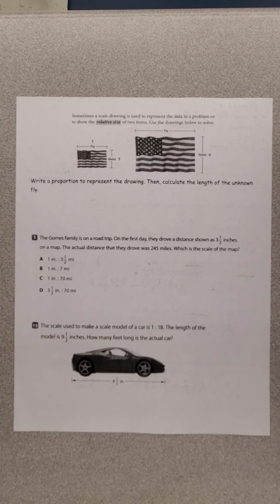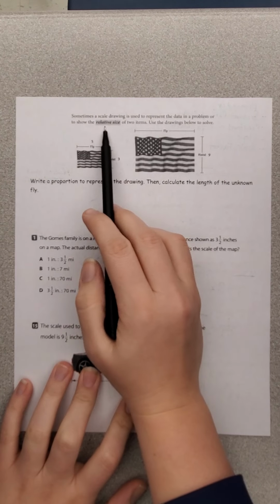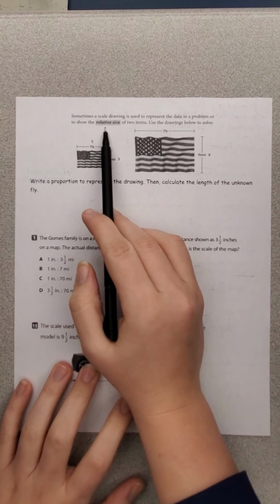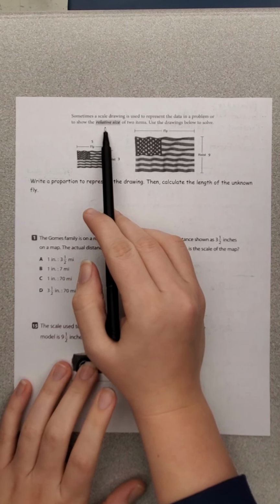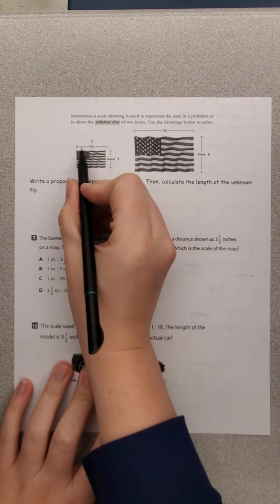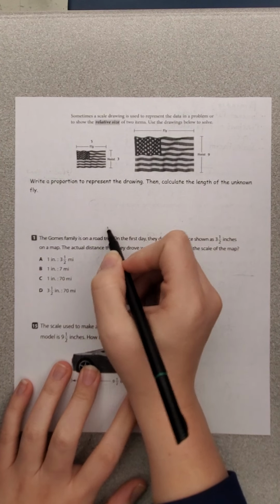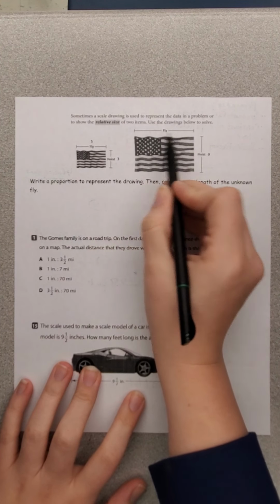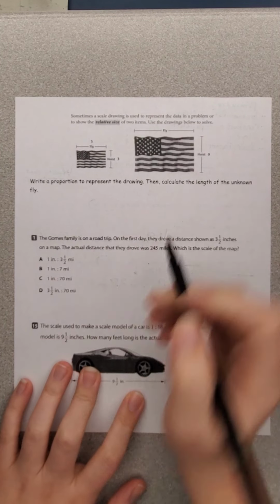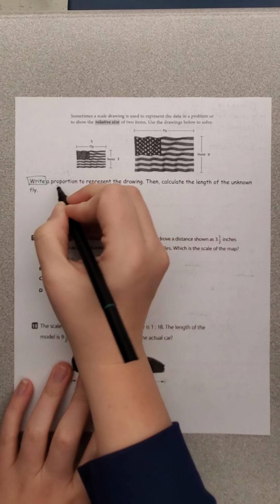Now, sometimes a scale drawing is used to represent the data in a problem, or to show the relative size of 2 items. And this relative size just means how one item might be smaller or larger than the other. Okay, so we have these 2 flags. So the fly on the smaller flag is 5. The hoist is 3. On the bigger flag, we don't quite know what the fly is, but we do know what the hoist is.